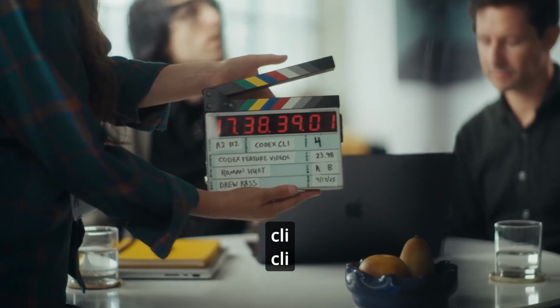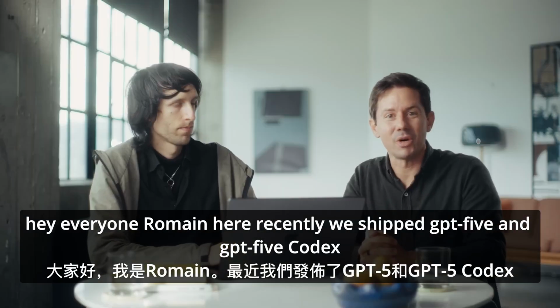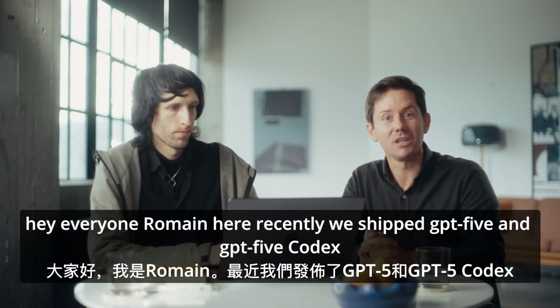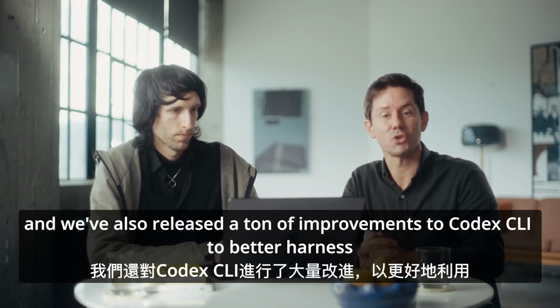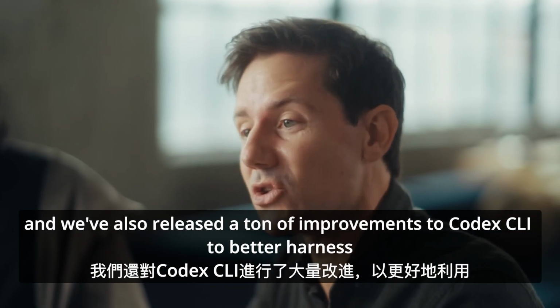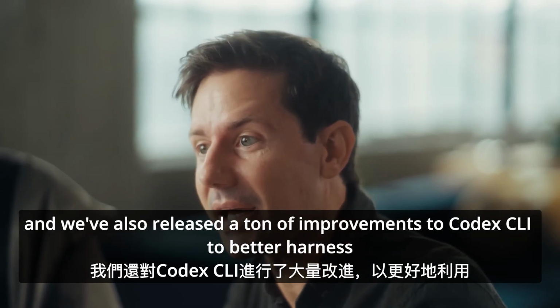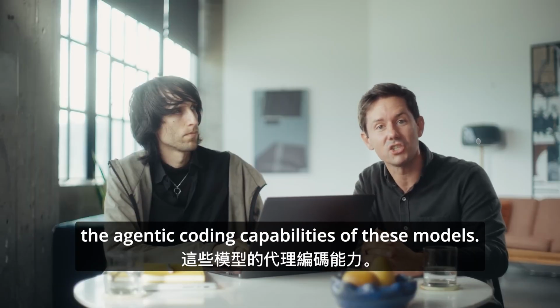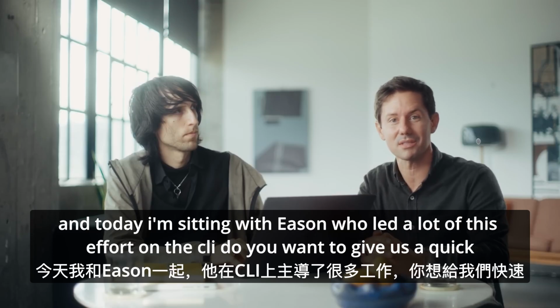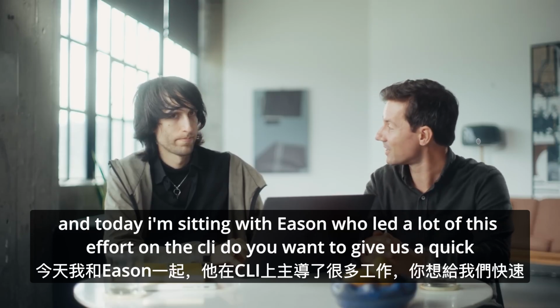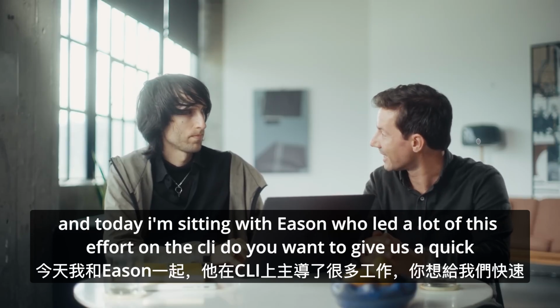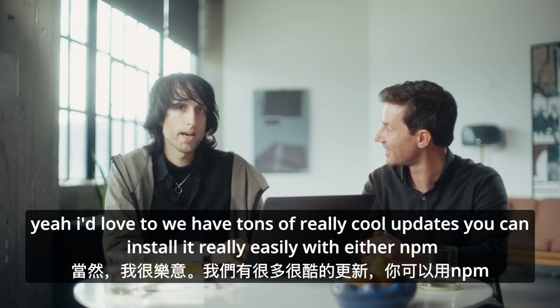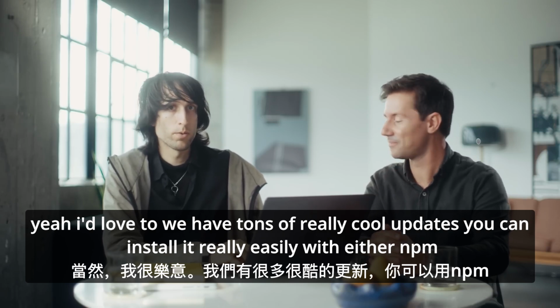Codex CLI. Hey everyone, Romain here. Recently, we shipped GPT-5 and GPT-5 Codex, and we've also released a ton of improvements to Codex CLI to better harness the agentic coding capabilities of these models. And today, I'm sitting with Eason, who led a lot of this effort on the CLI. Do you want to give us a quick tour? Yeah, I'd love to. We have tons of really cool updates.